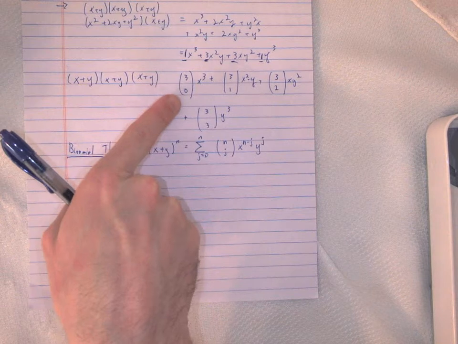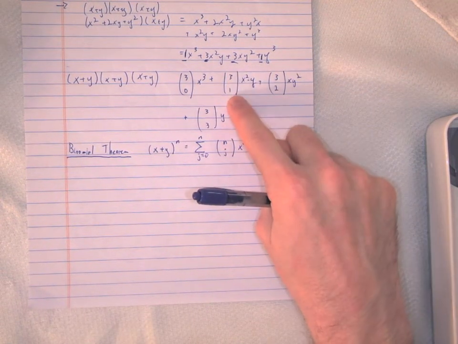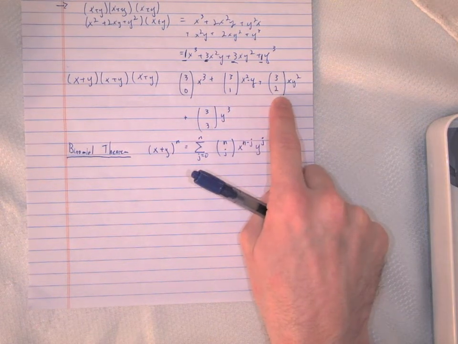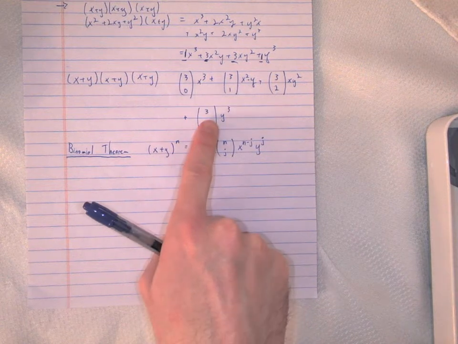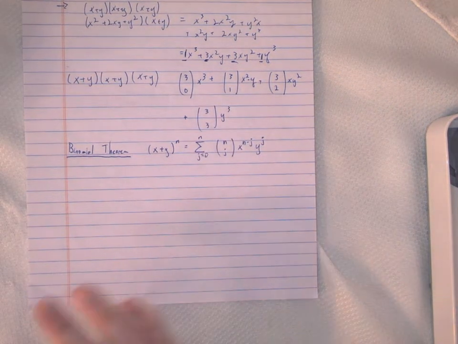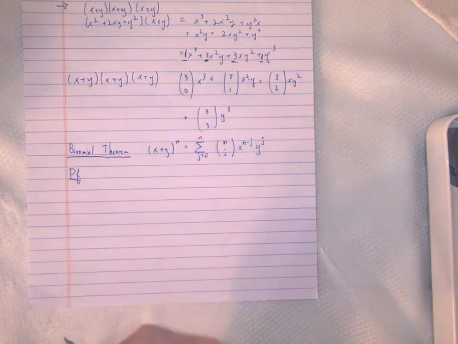Here I took 3 choose 0 of x cubed y to the 0, 3 choose 1 x to the 3 minus 1 y to the 1, 3 choose 2 x to the 3 minus 2 y to the 2, and 3 choose 3 x to the 0 y to the 3. Okay, so this is just a generalization of that. And the proof is as follows.